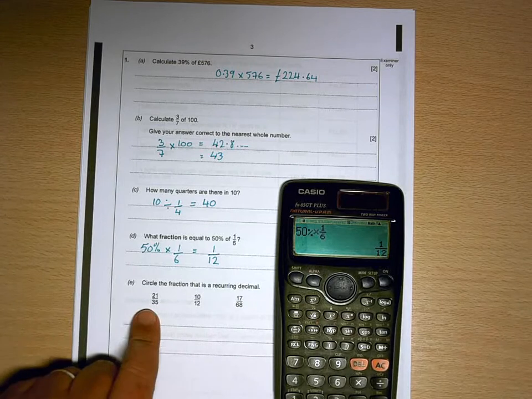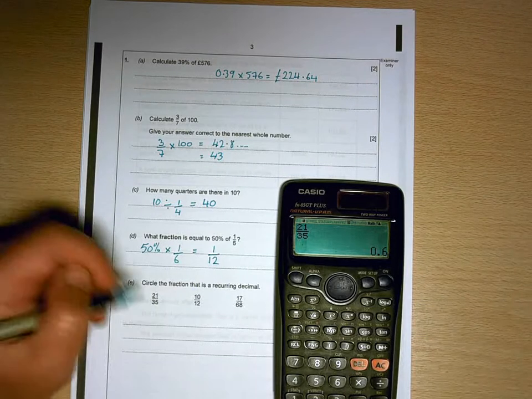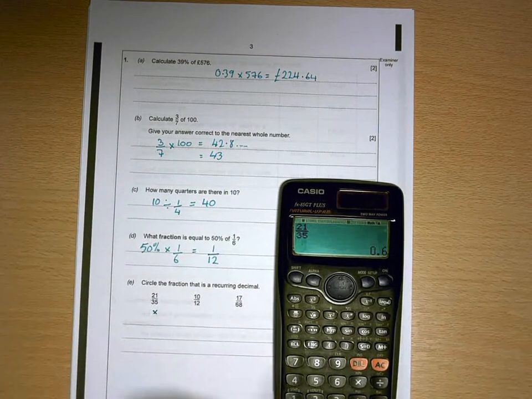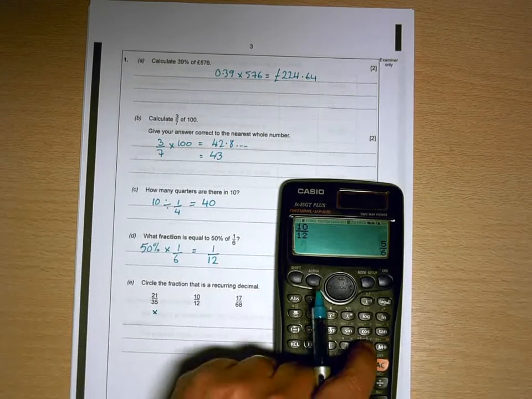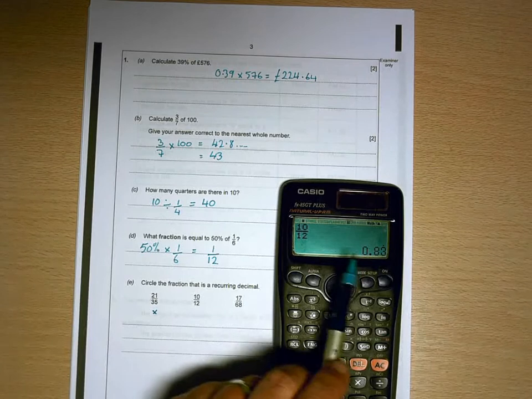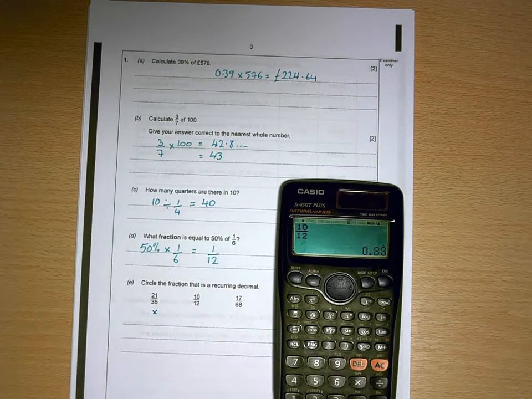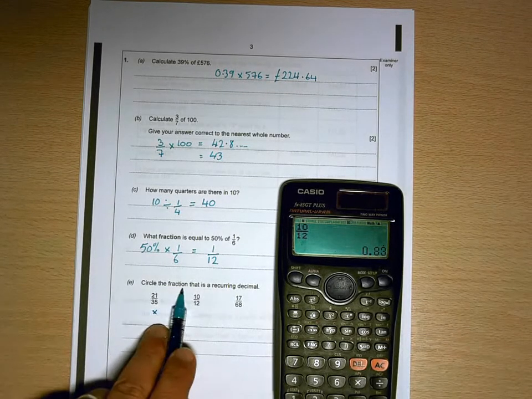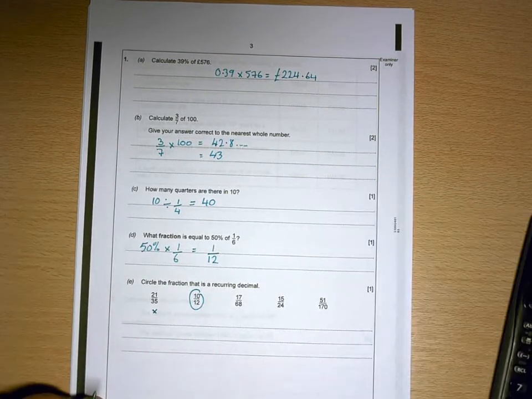So all we need to do here on our calculator is first of all type in 21/35. 0.6, that's not. 10/12 equals, and there you can see 0.83, and there's a dot above it, which means that would be 0.8333333 forever. It's the fraction, so there's only one, so we can put a circle around that.